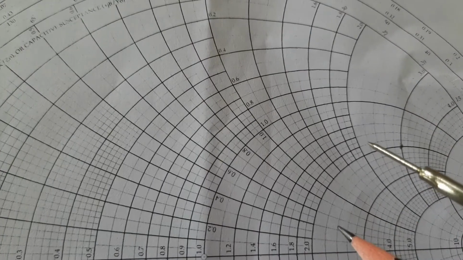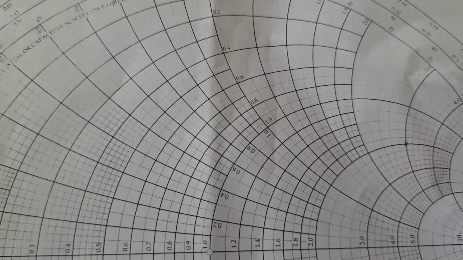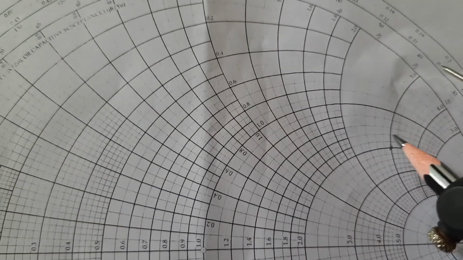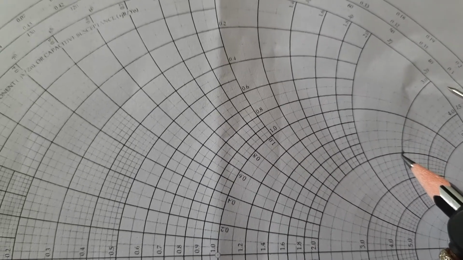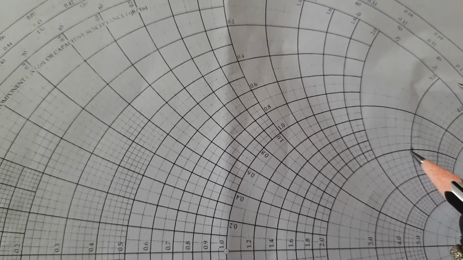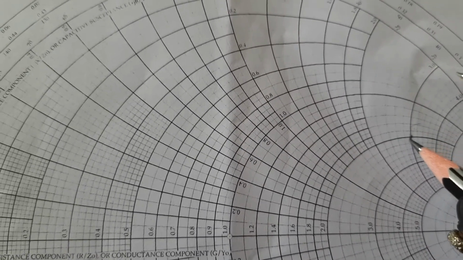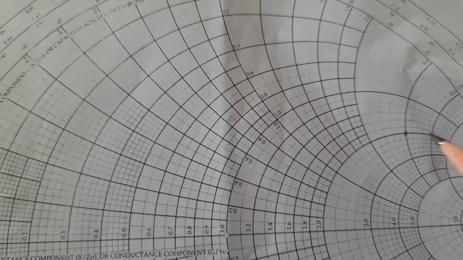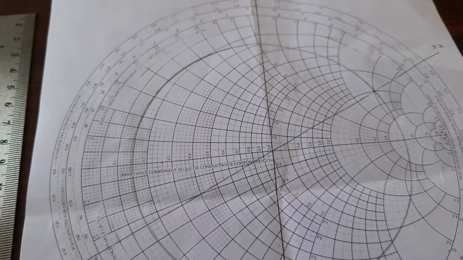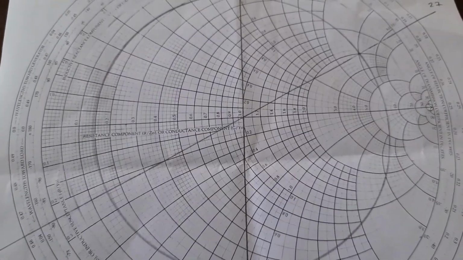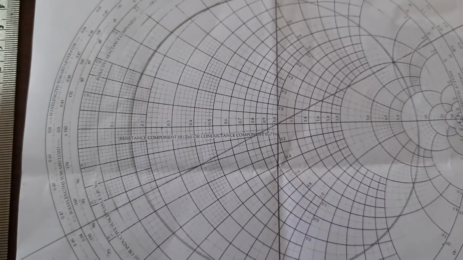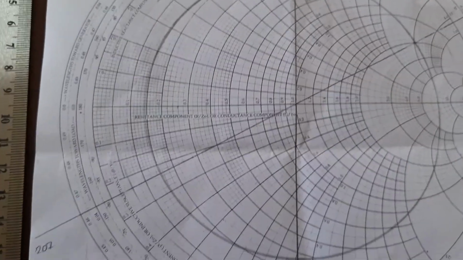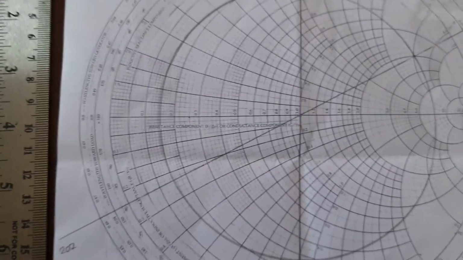You can see this is the 2 line, this is the 3j line, so I have marked it here. Now I need to draw a straight line passing through the center of the Smith chart and this particular point. So I'll draw it and then I'll draw a circle as well.